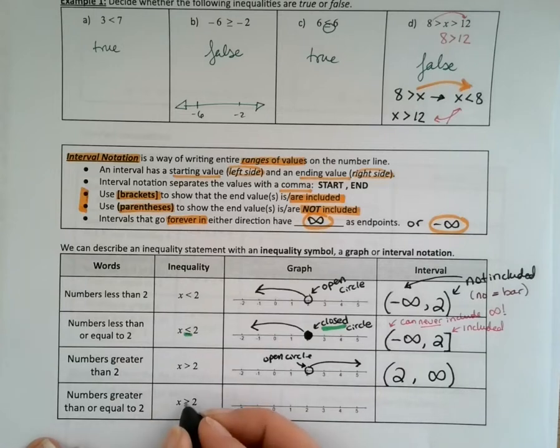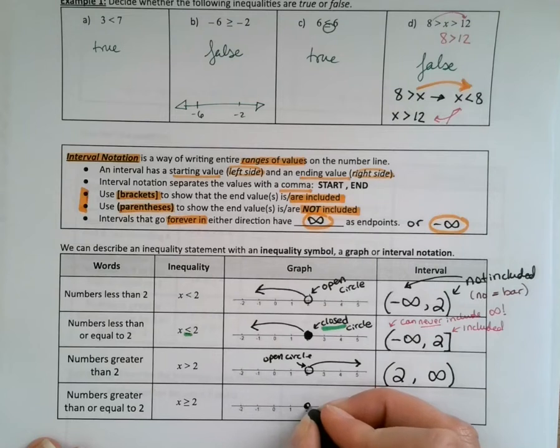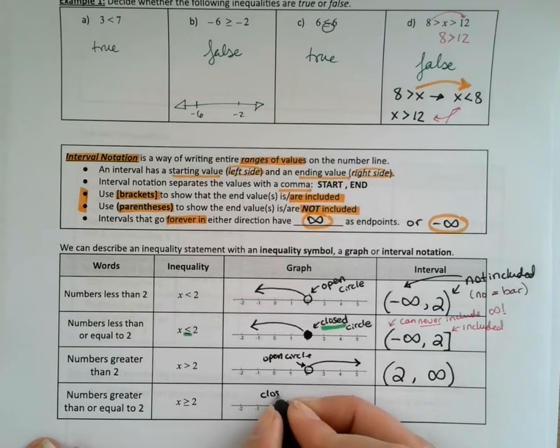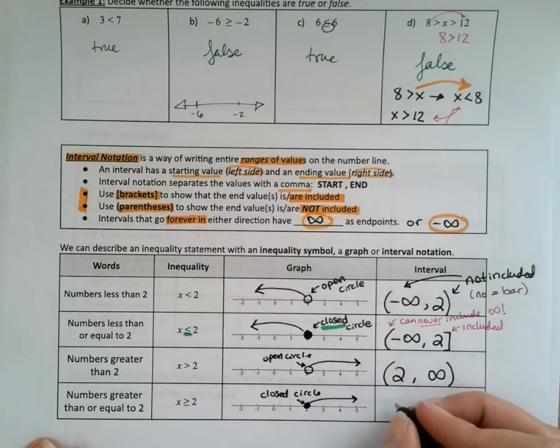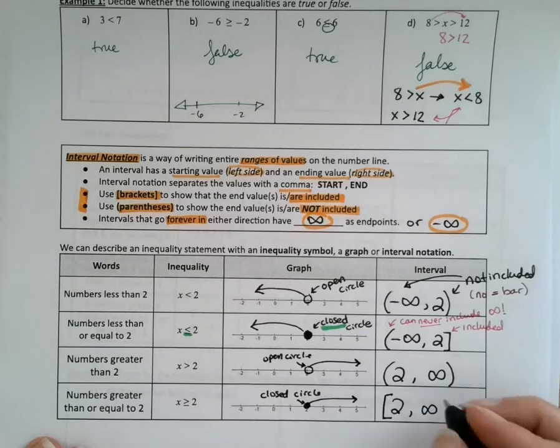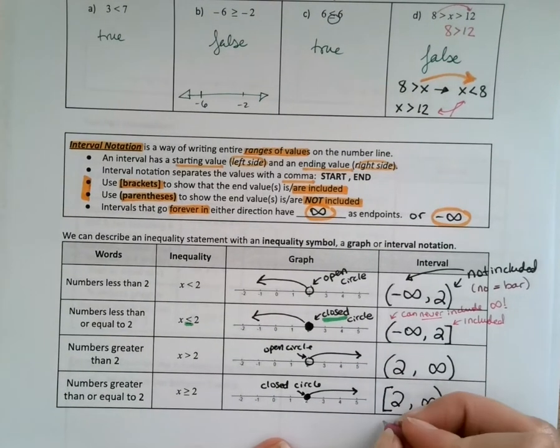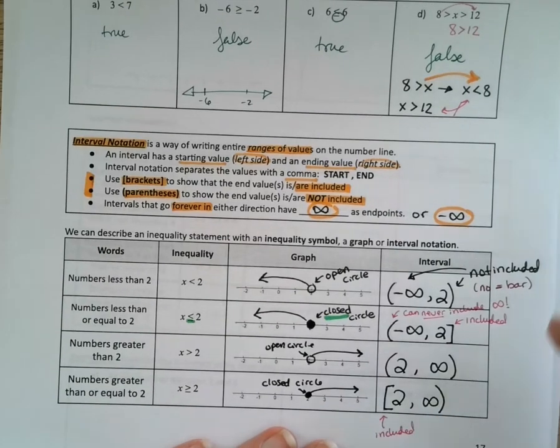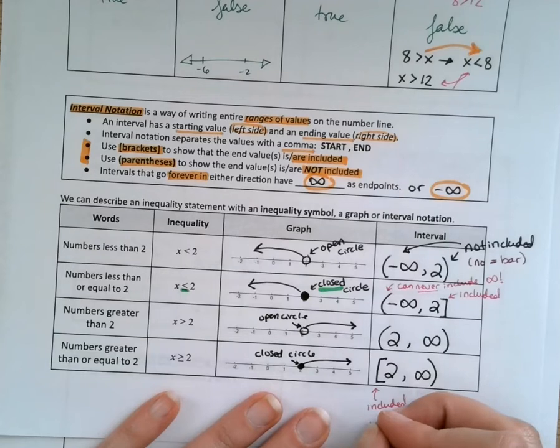Numbers greater than or equal to 2, x greater than or equal to 2. With the equal bar, we're going to do a solid dot at 2, and greater than, we're going to go to the right. So we have our closed circle. And then we have a very similar interval. It's going to go from 2 as the starting place, comma infinity. With an equal bar, I get to bracket, include that 2. Infinity is an idea that can't be reached, so it's going to have a parenthesis. Just an emphasis on this: 2 is included, and it's included because there is an equal bar.